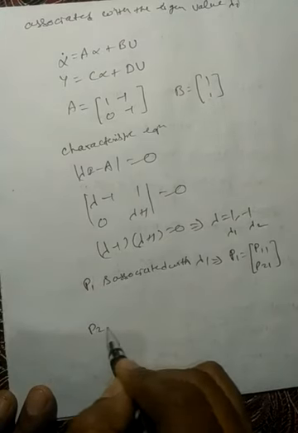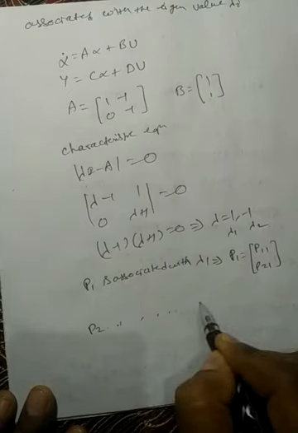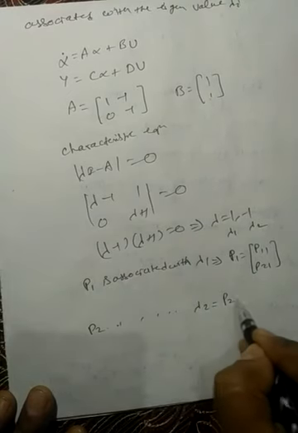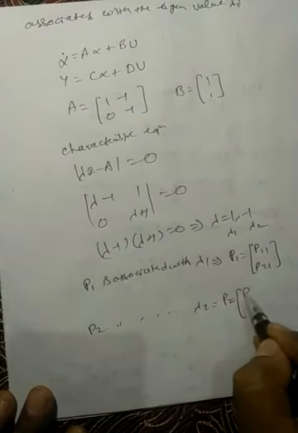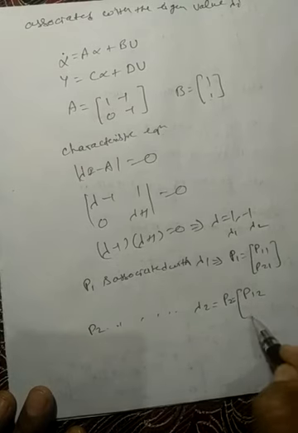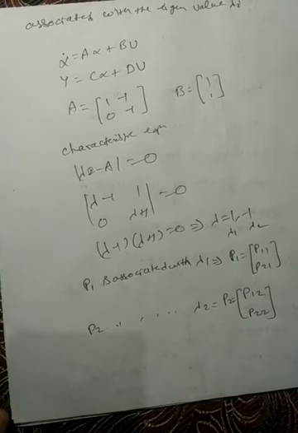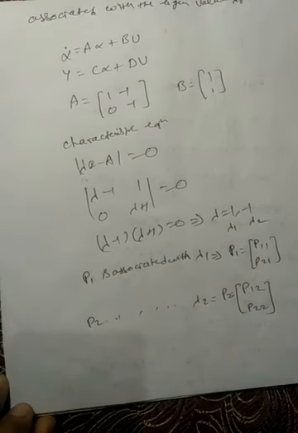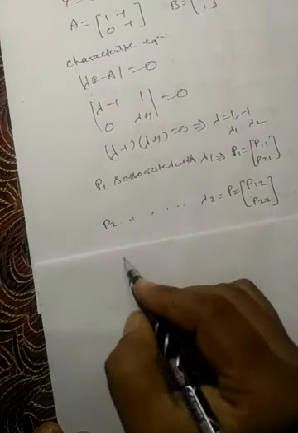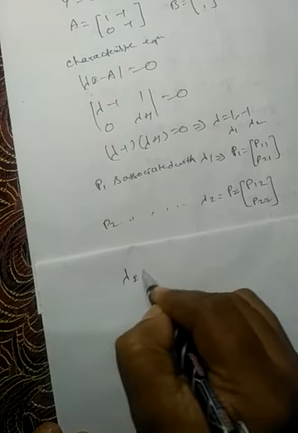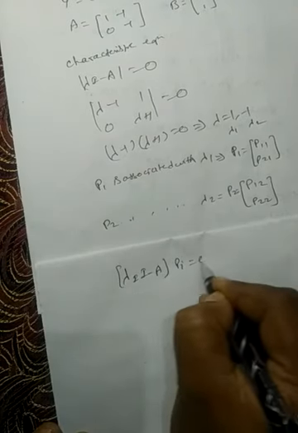Similarly, P2 is associated with lambda 2 and P2 is equal to [P12; P22], right? Now put these values in the matrix equation lambda i I minus A, Pi is equal to 0.